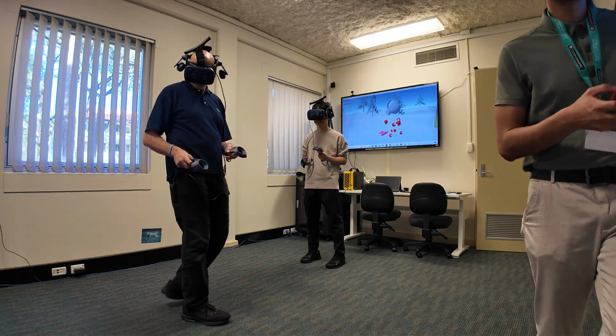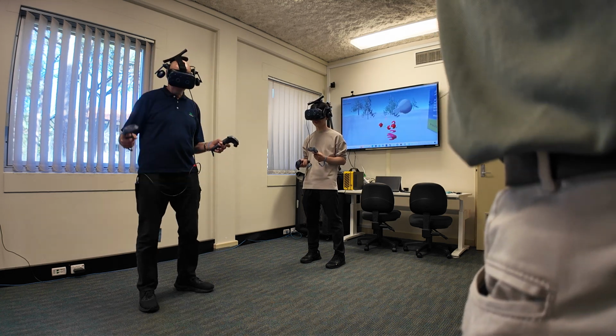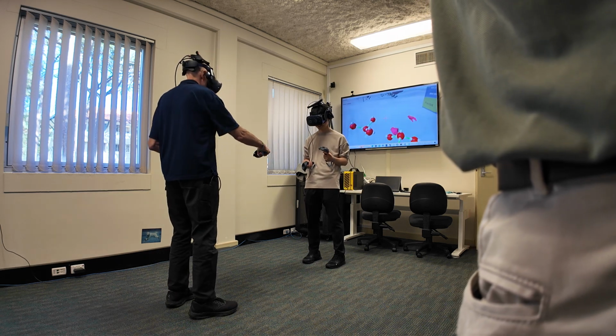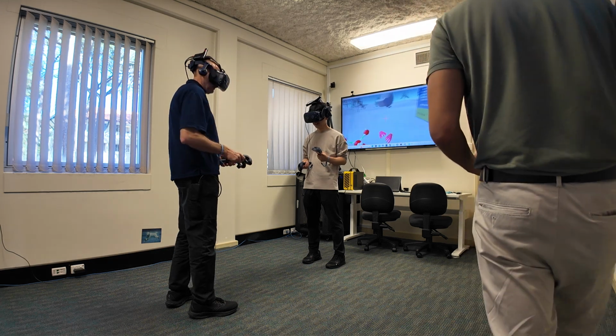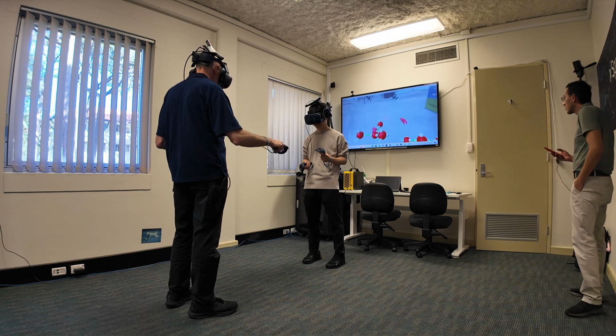It has the steps. So now what we want to do is connect these together.